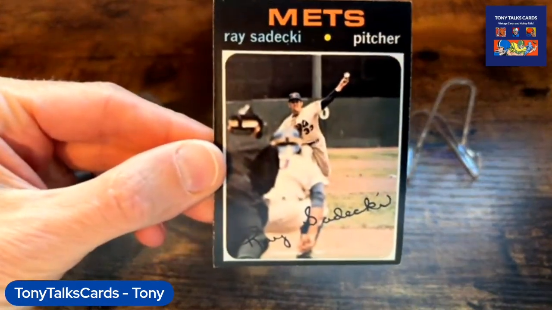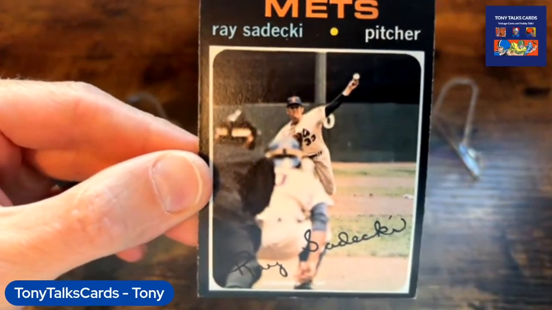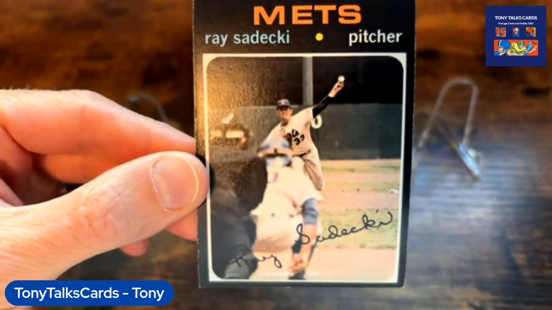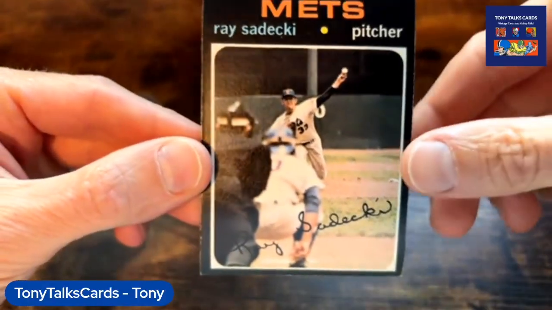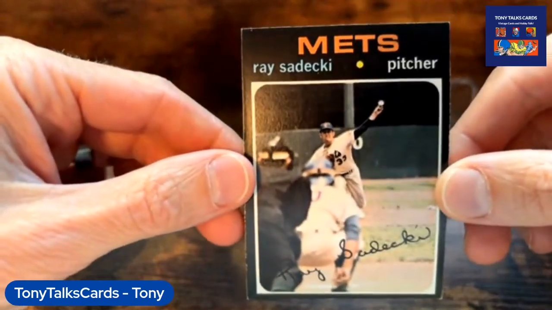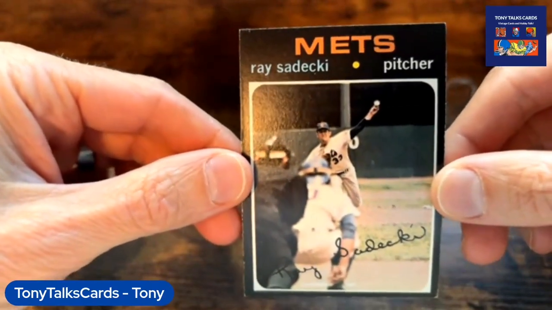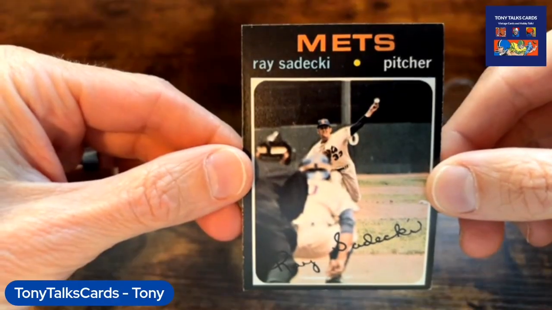Look at that. Cool southpaw, mid-delivery, ball barely coming out of his hand there. The umpire and the catcher in full scene there. So Mr. Ray Sadecki, he played from 1960 to 1977, played with 6 different teams, and played with several of them a couple times over that 18-year time span.